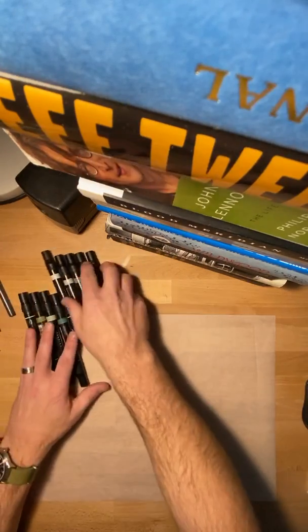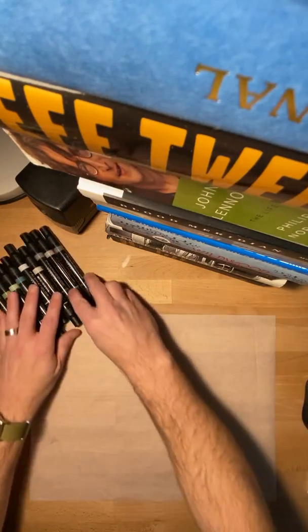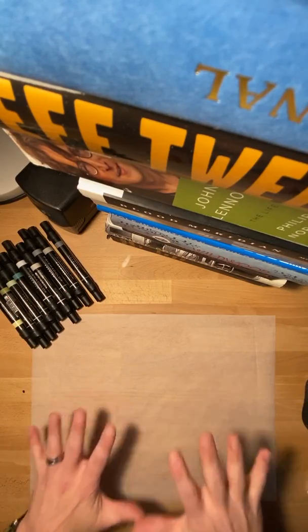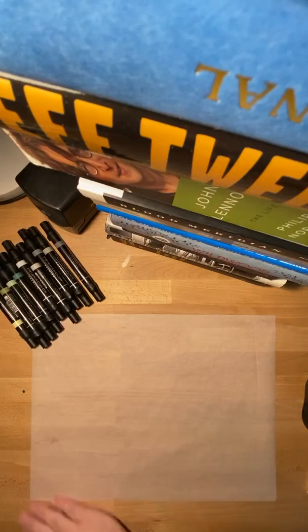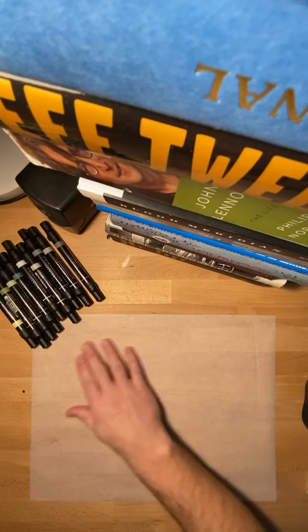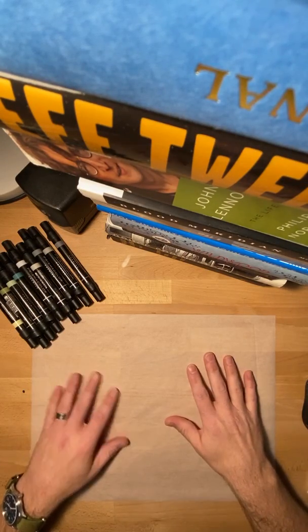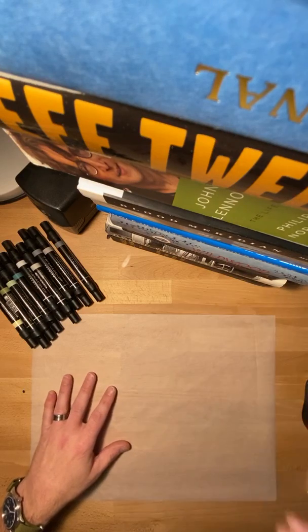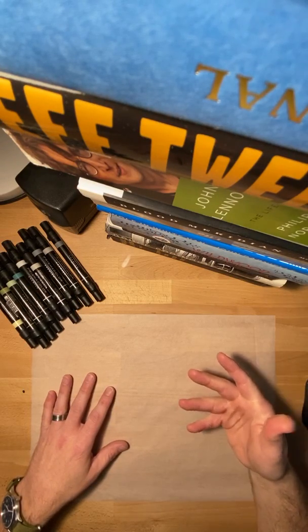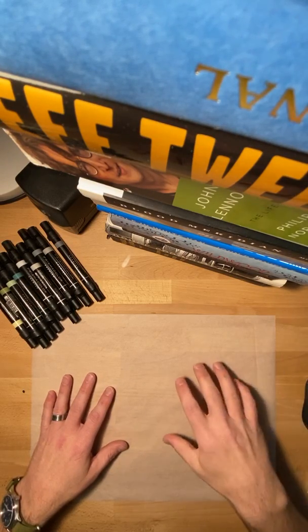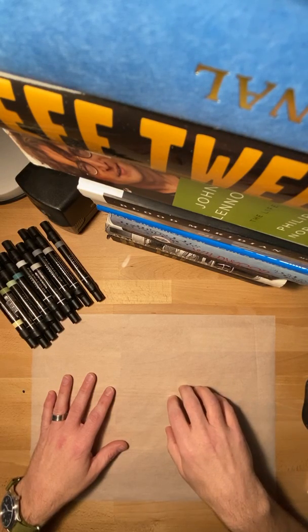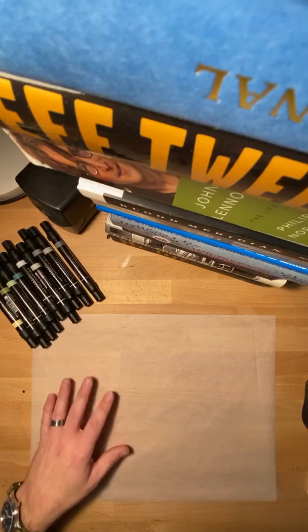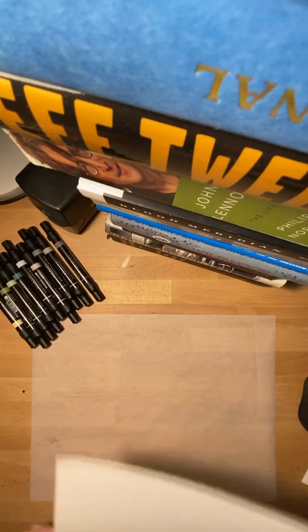All right, one thing I like to do, and it's probably not going to be as much of an issue with the Bristol paper because it's a little bit thicker, is put down a sheet of tracing paper and tape it down onto my table, just in case I have some marker bleeding through my paper. Then it'll catch on the tracing paper and not get onto my table, okay?